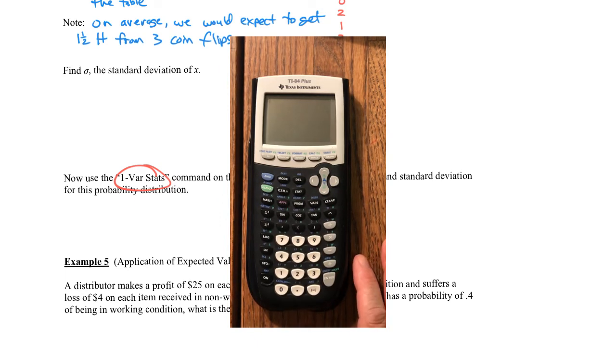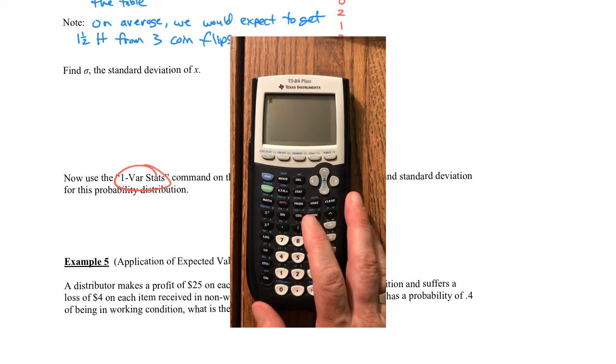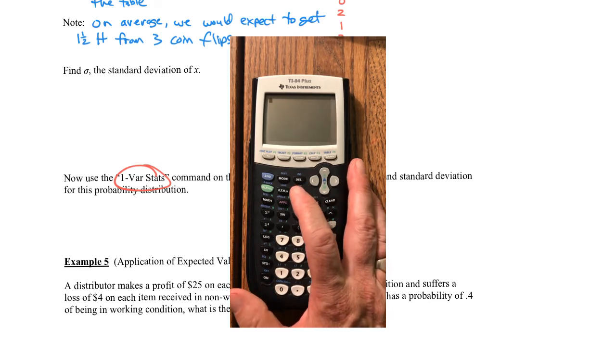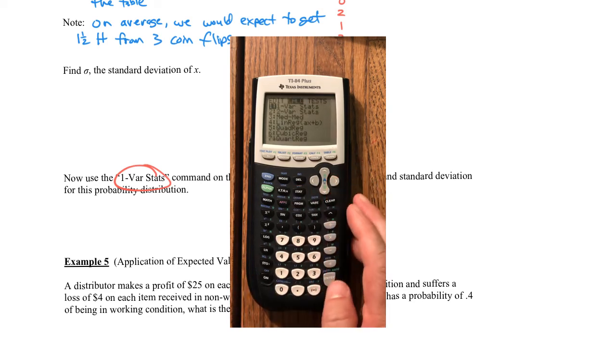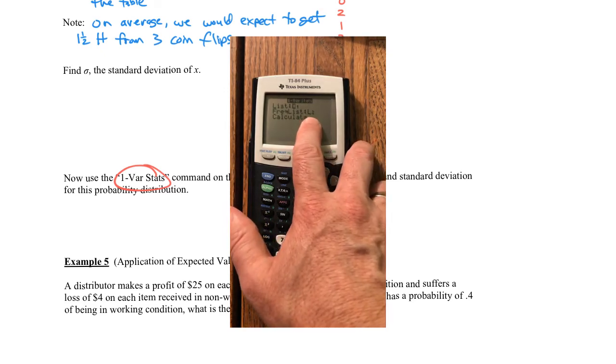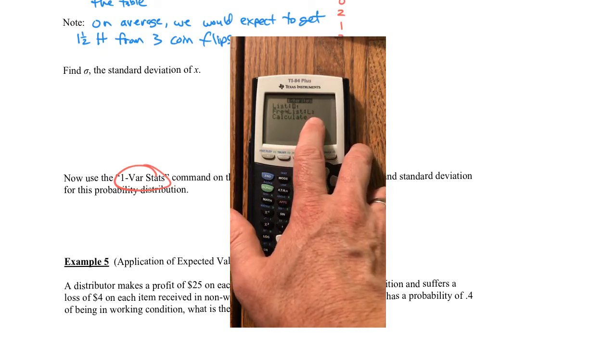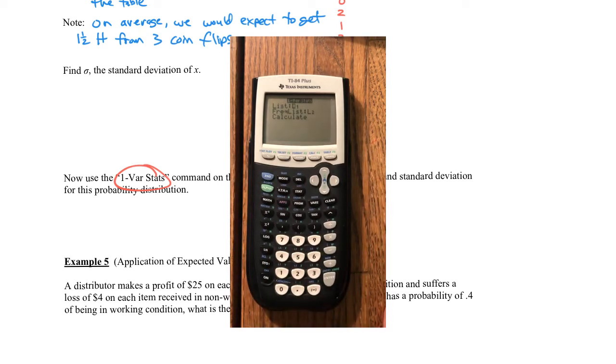If you have the newer software where it has that little information that came up where we had to tell it, we punched in a L2. If you have that, then if you go to stat, calculate, and you hit one variable stat, see how this L2 is in there? We need to get that out of there, because otherwise, once you put it in there, it stays in there until we clear it out.